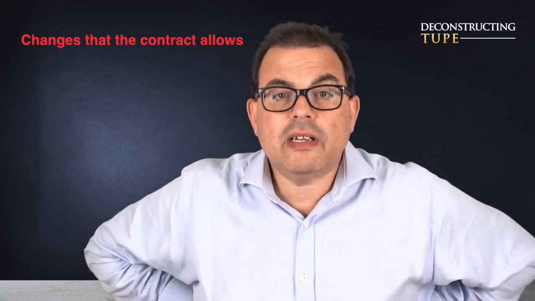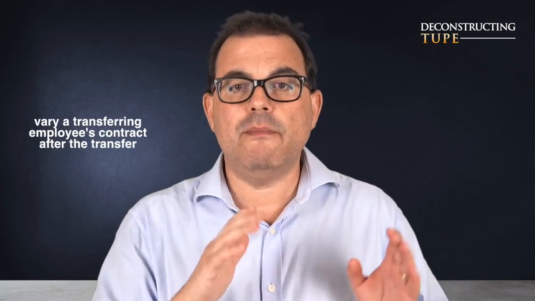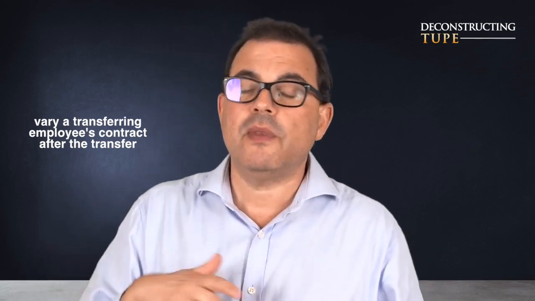So there's changes unrelated to the transfer, changes for an ETO reason entailing changes in the workforce, and third of all, changes that the contract allows. Now, sometimes the contract has the right to make changes within it. For example, a mobility clause which a transferee may use to vary a transferring employee's contract after the transfer. Theoretically, that change isn't void under TUPE if it's a change that the contract already allows.